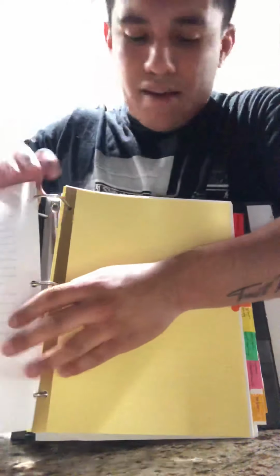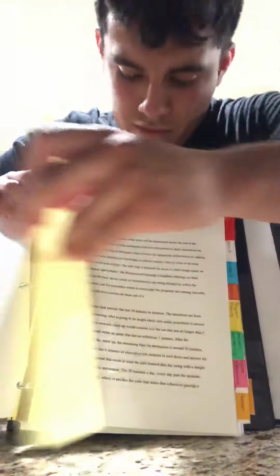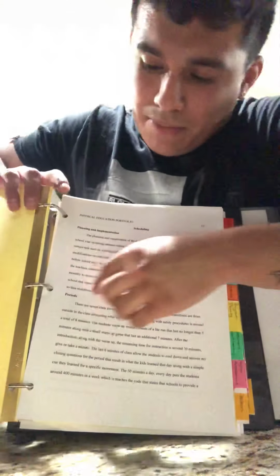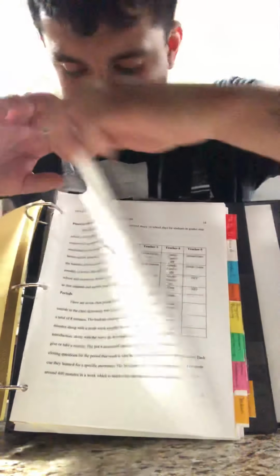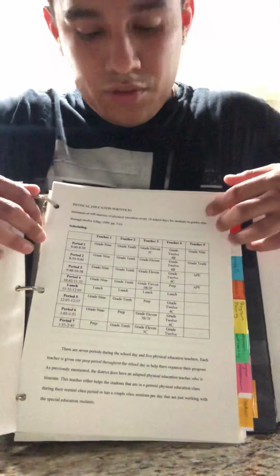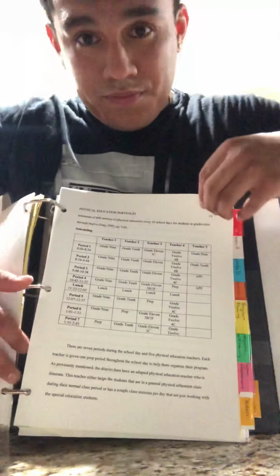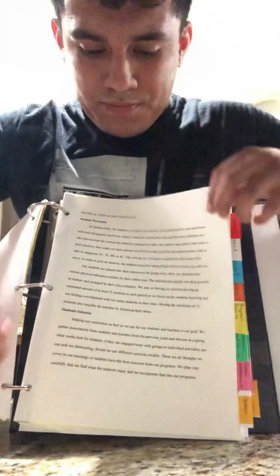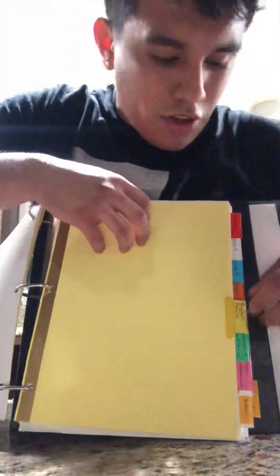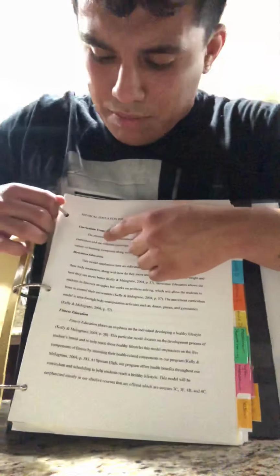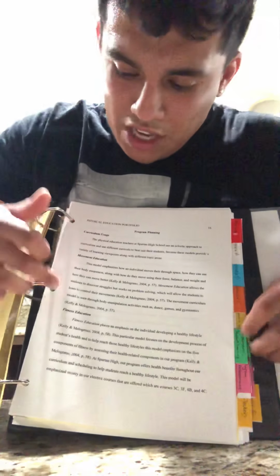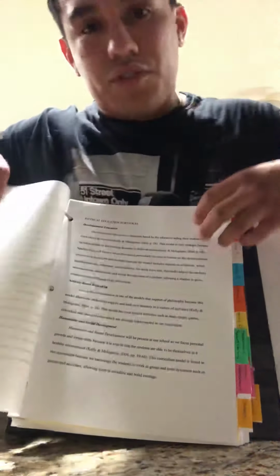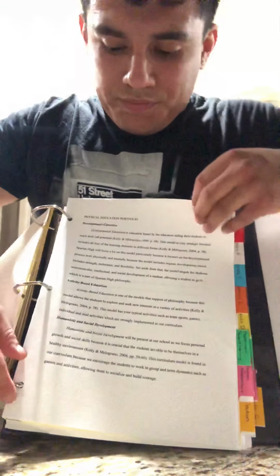Then we go to our next tab, which is scheduling logistics. And we have scheduling, we have planning implementation, periods, scheduling, my 5 teachers, student placements. Then we go to my next tab, which is program planning. Then we have my program planning, my curriculum usage, my movement education, fitness education, my models I would use in my class course.